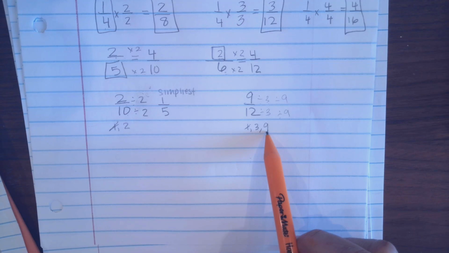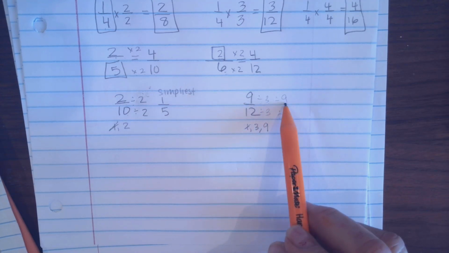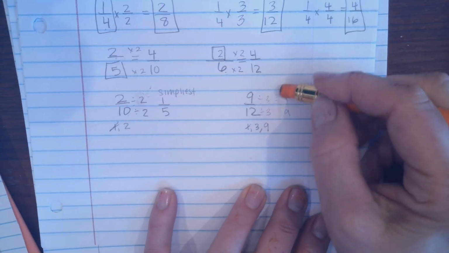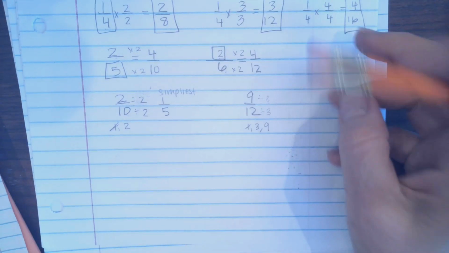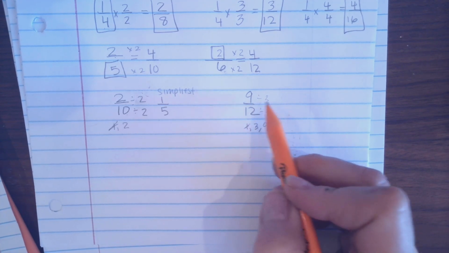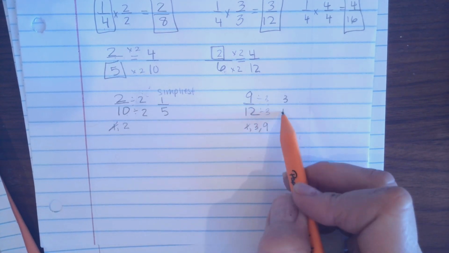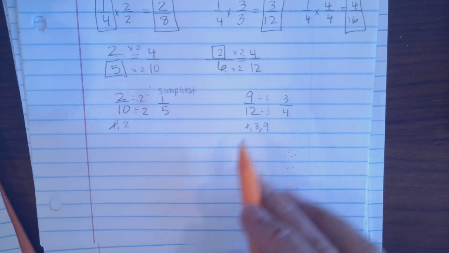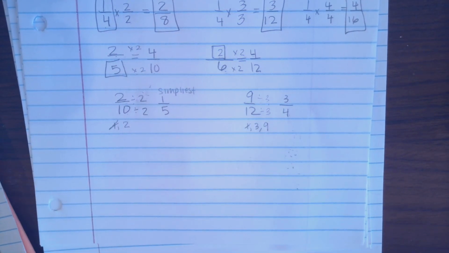So the only one we have left is 9. 9 divided by 9 is 1, but 12 does not divide by 9, so we cannot use that one. So the highest number that we can use is 3. 9 divided by 3 is 3. 12 divided by 3 is 4. 3/4 is 9/12 at its simplest form.